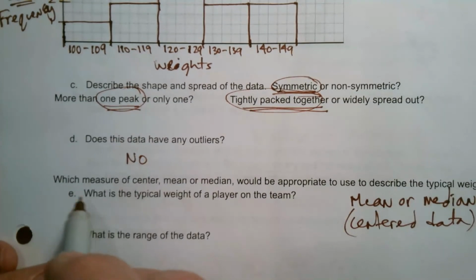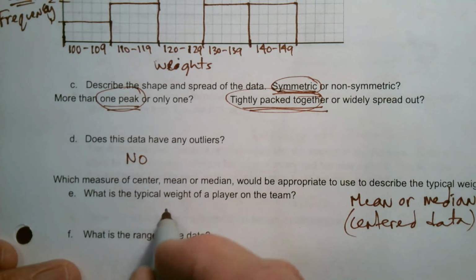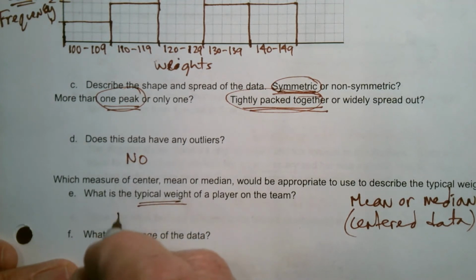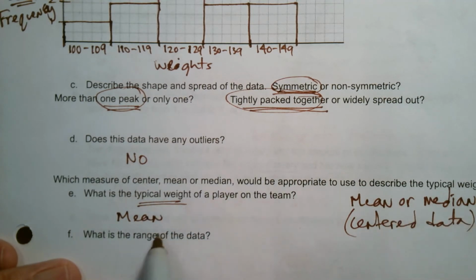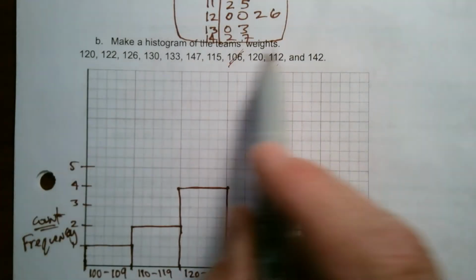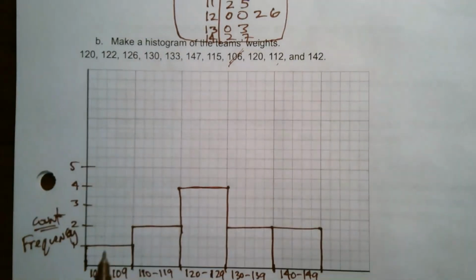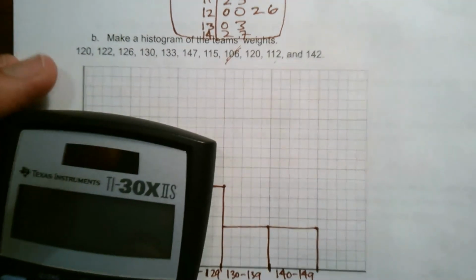What is the typical weight of a player? So what we want to find out for E is the mean. Typical weight would be my mean. So let's find my mean. Or median, we can do either one, but I'm going to use the mean in this case. Remember, what we do to find the mean is add all the data and divide by the number of numbers. So I'll just do this quickly.